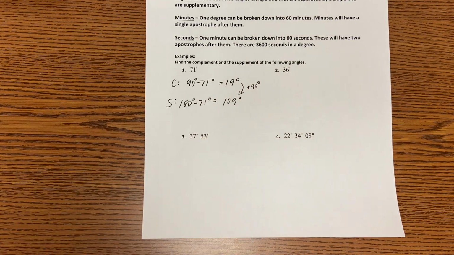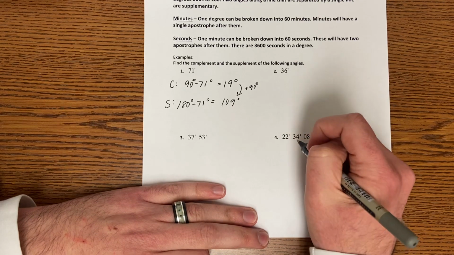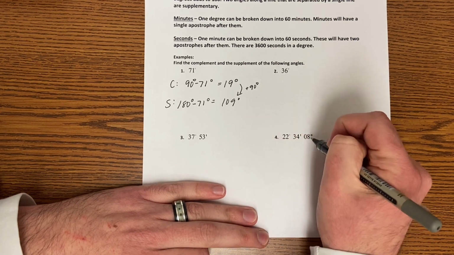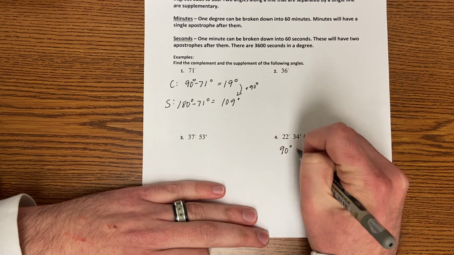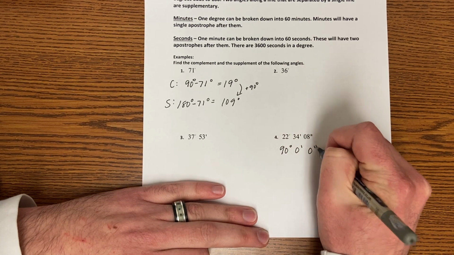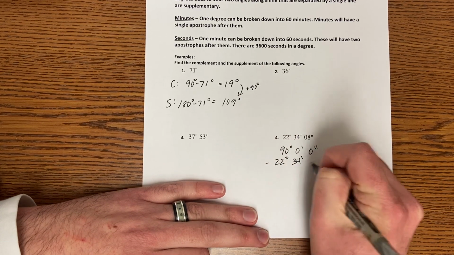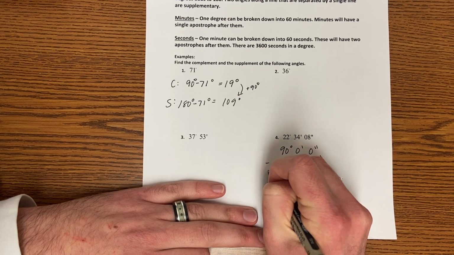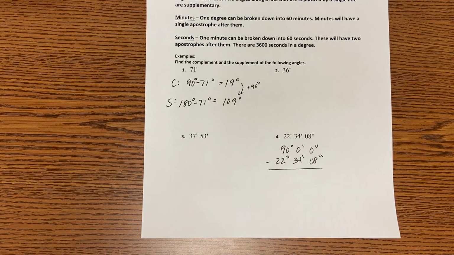I'll leave number 2 for you to do, and we'll leave number 3 because 4 is slightly harder. We're going to do that one together. So normally, if you have to do this, I'm going to subtract vertically when I have minutes and seconds so we can talk about a few things. So a 90-degree angle normally has 0 minutes and 0 seconds if you're subtracting. Now this subtraction should work exactly like your subtraction did in the past. If you don't have enough, you have to borrow.